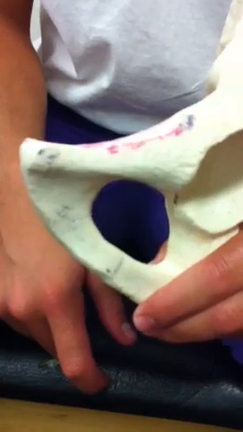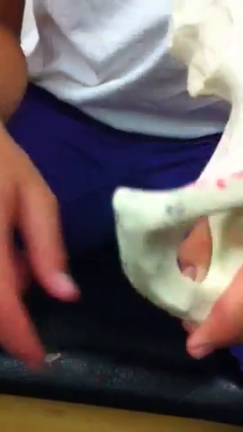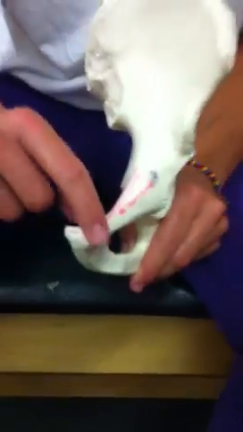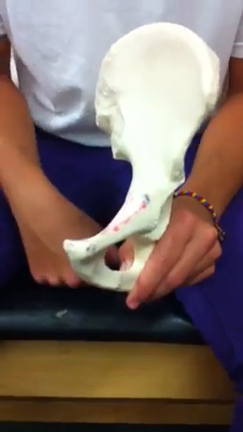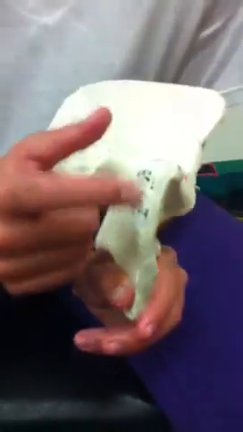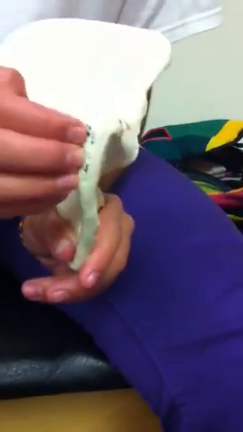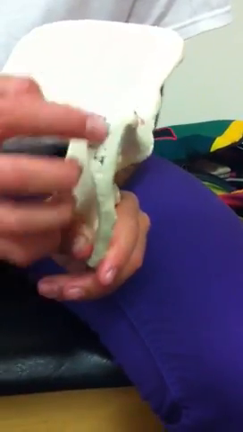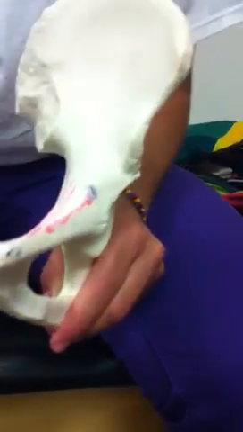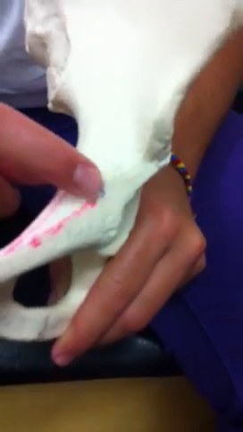Then you have your pubic tubercle, which is this little bump right here at the top. Then you have your symphysis pubis, which is right here where all these black dots are. Both your hip bones fuse together right here.